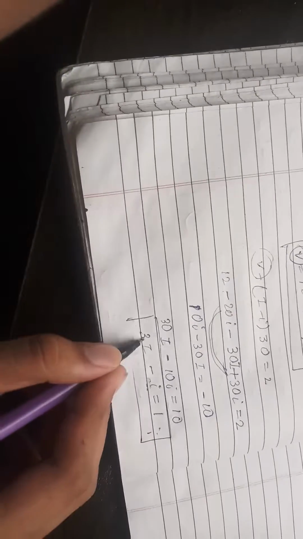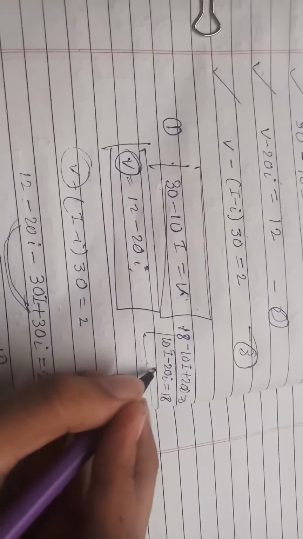So I got two equations. So I can write small i as 3i minus 1, that is, the value of small i in terms of I. Now I'm going to substitute this value of small i in this equation.